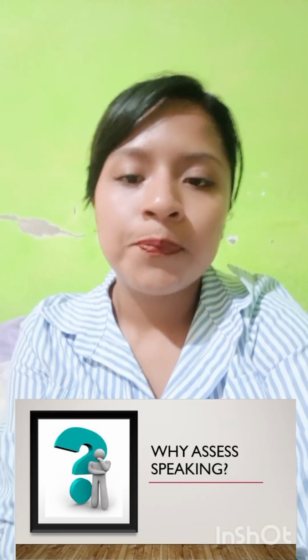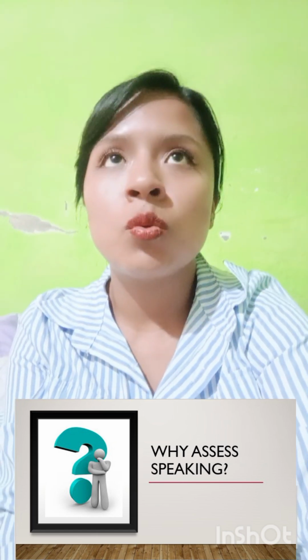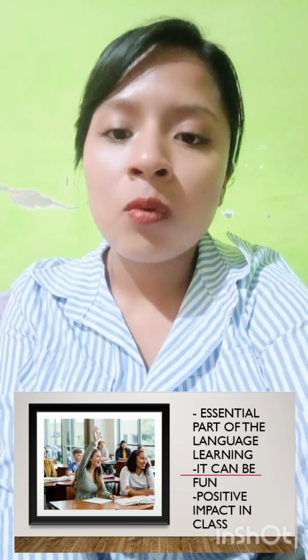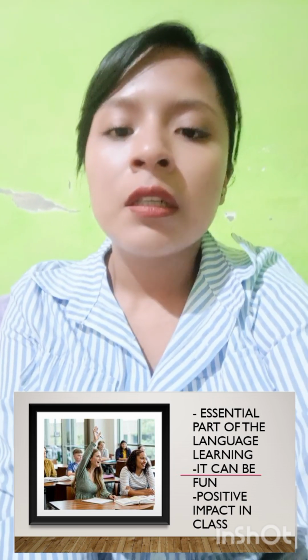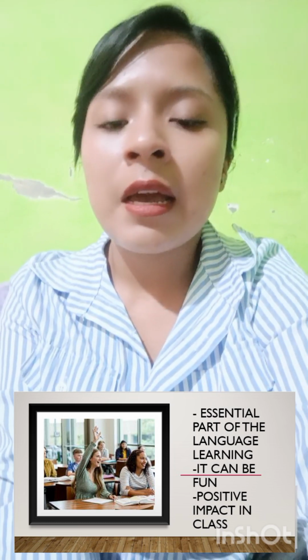Speaking can be one of the most challenging skills to assess, especially in a big class when it is not easy to listen to everyone. However, it is important to assess speaking in the classroom. Speaking is an essential part of language learning, and students often enjoy it. Good assessments can encourage students to speak more.